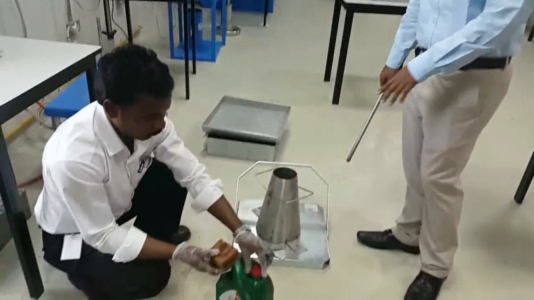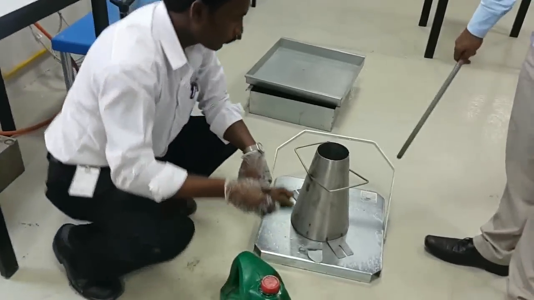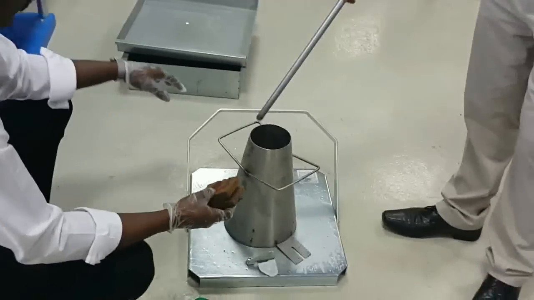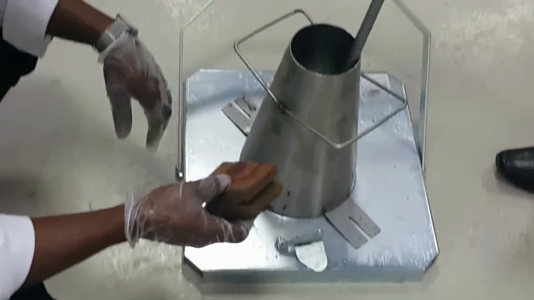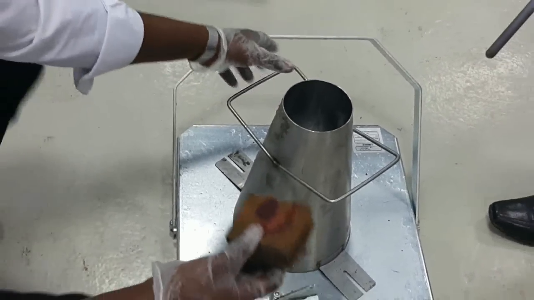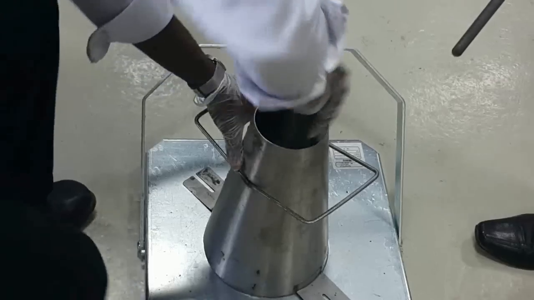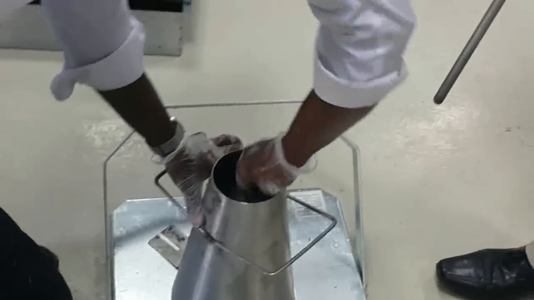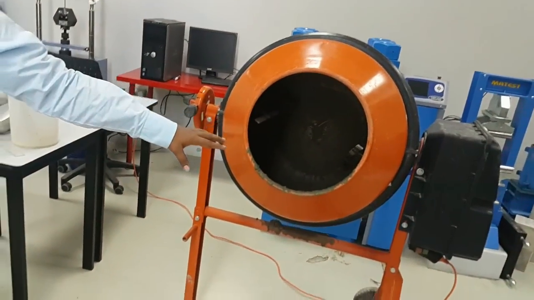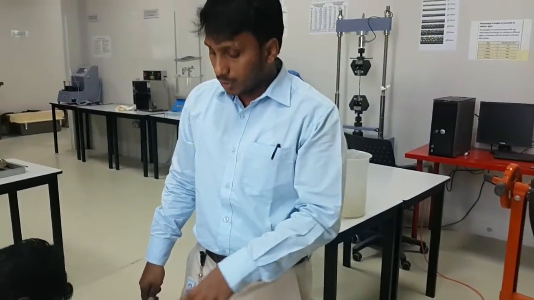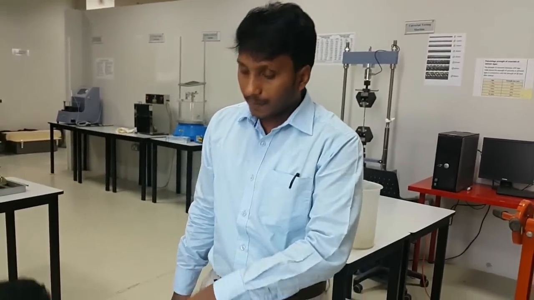So before starting the experiment, you should clean this slump cone, and the inside of the slump cone should be very clean, and apply a lubricant oil to the total surface of the slump cone. Why? Because this concrete should not get stuck to these sides. And whenever you are doing the experiment, you have to make this machine mixer also wet before doing the experiment, because it does not affect the water cement ratio. So everything has to be made wet. All surfaces used for this experiment have to be in wet condition.